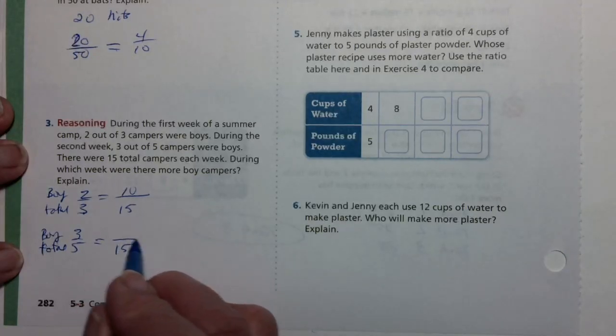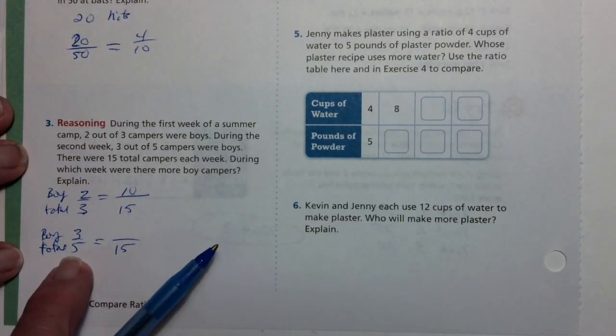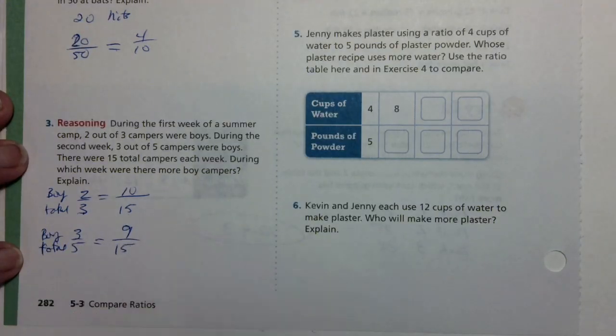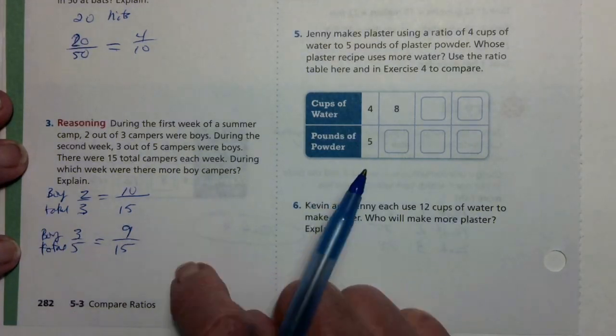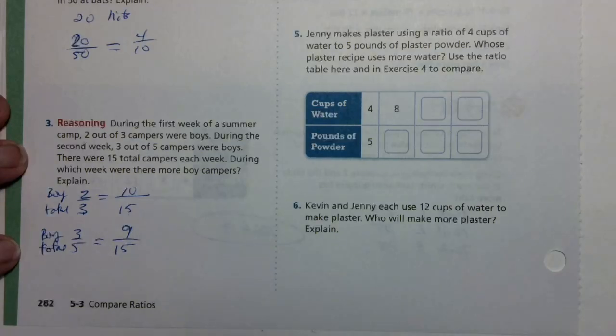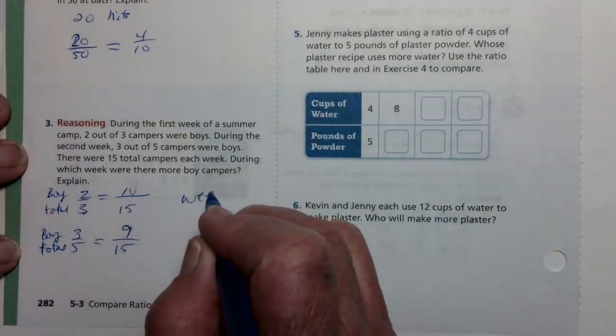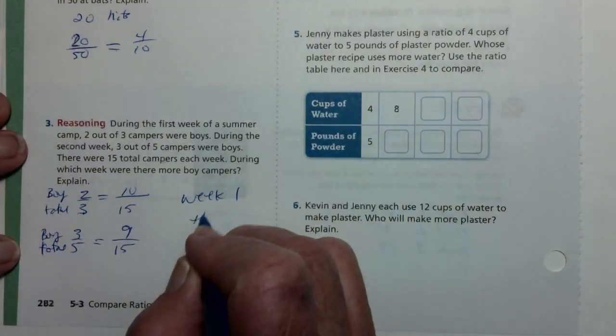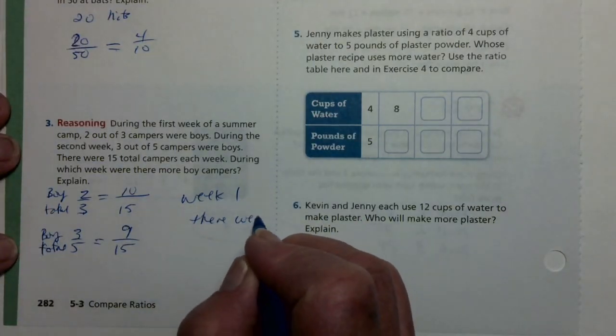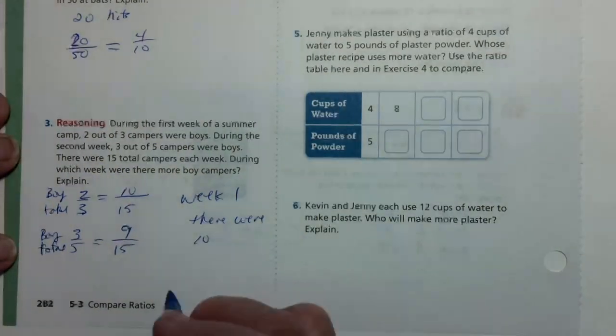I've got to turn this total into 15. What do I multiply times? Well, it's 3 this time. And 3 times 3 is 9. This was week 1. This was week 2. During which week were there more boy campers? That would be week 1. There were 10.